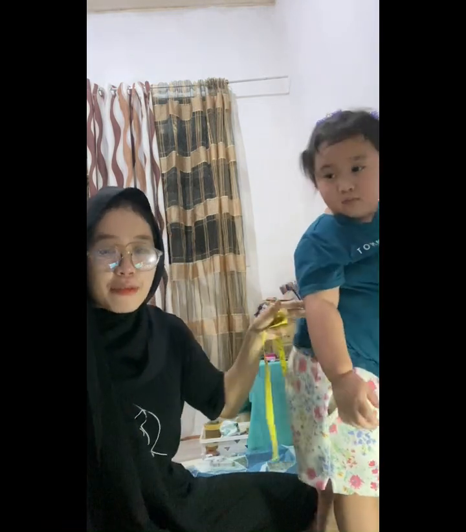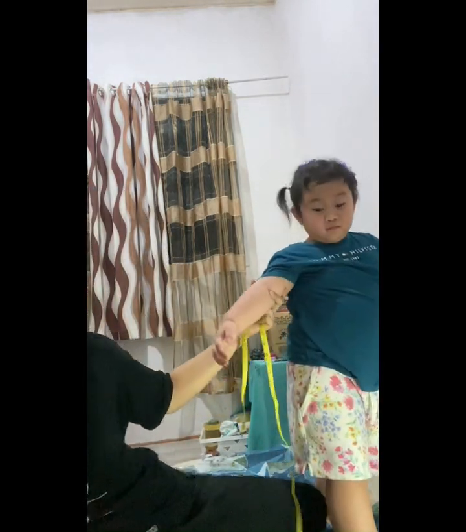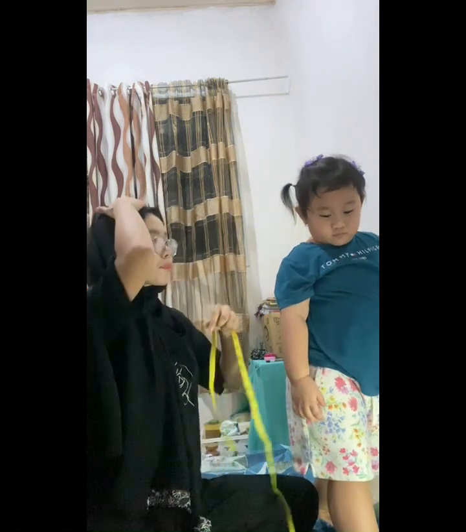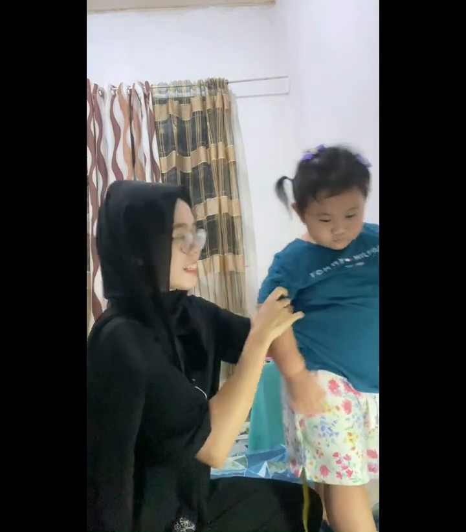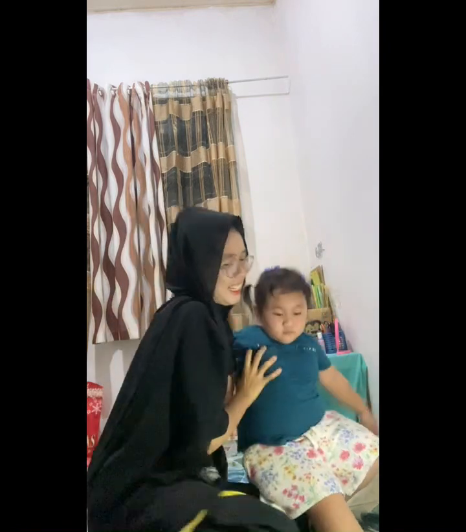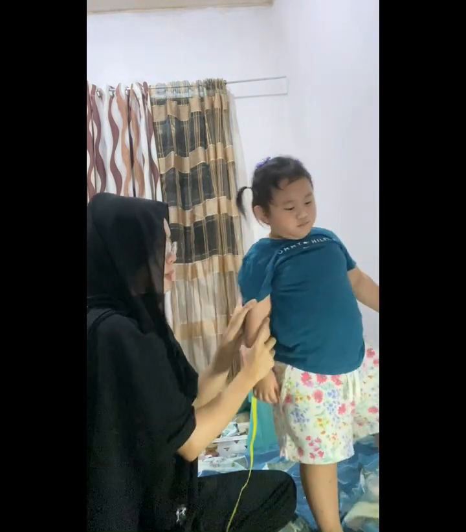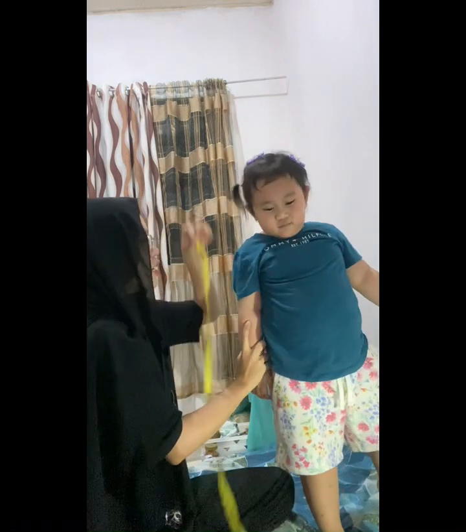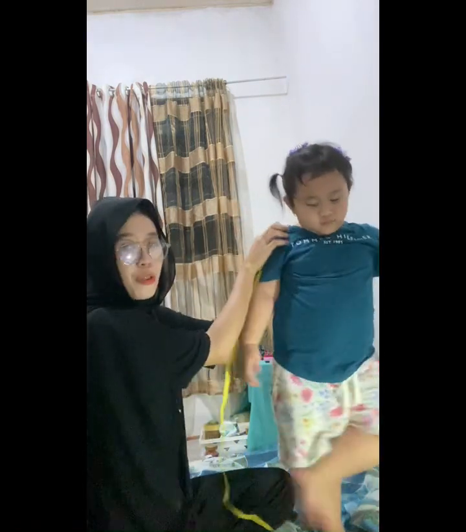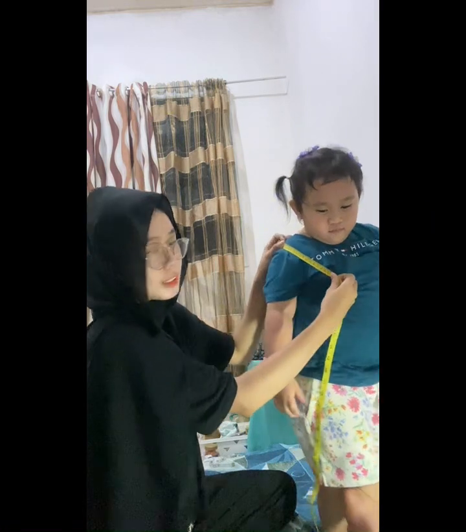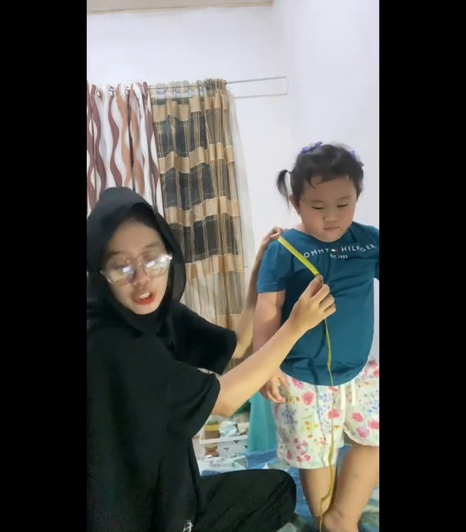The next is the vertical measurement. First, shoulder to bust. The client must stand up straight, with the arm straight like this. So from the shoulder down to the nipple. This is shoulder to bust.